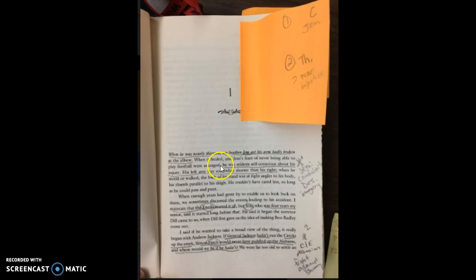All right, so for example, it talks here about being self-conscious, about his injury, his left arm, and it goes into great detail on how his arm was hurt and later had deformed. So I know that Jem here, using description and imagery, some people say cause and effect, but I use the text structure description and the literary device imagery, is talking about Jem, and I can say he's very self-confident since he doesn't let it bother him.